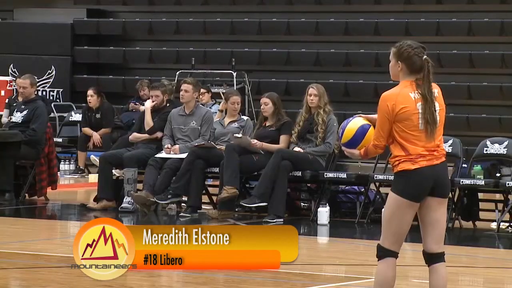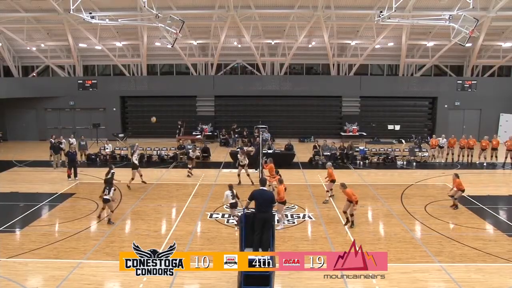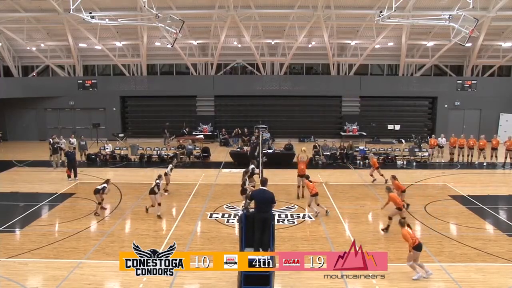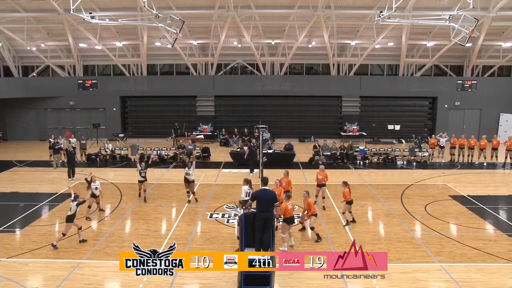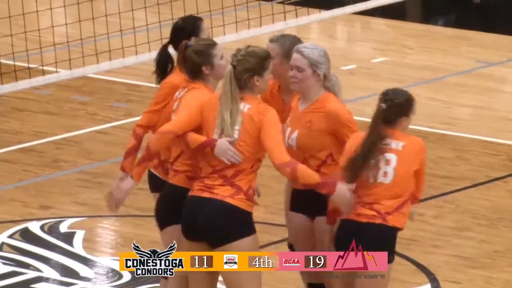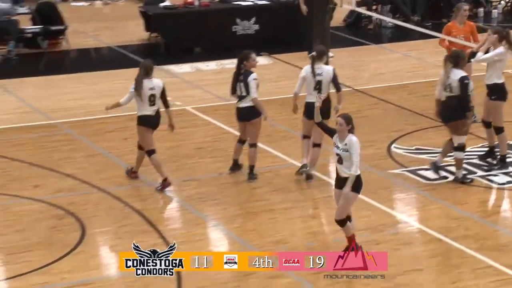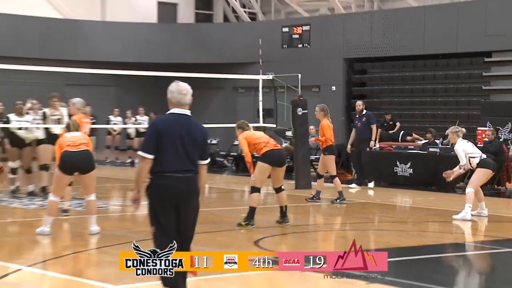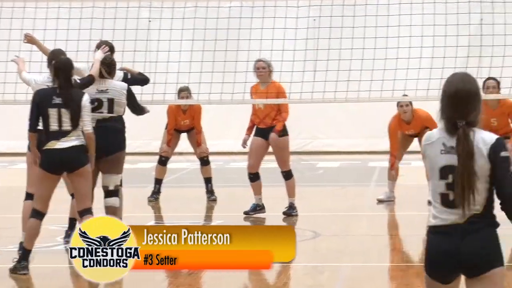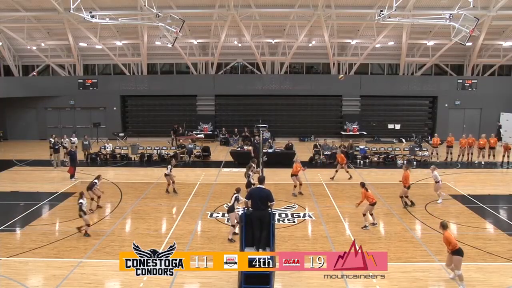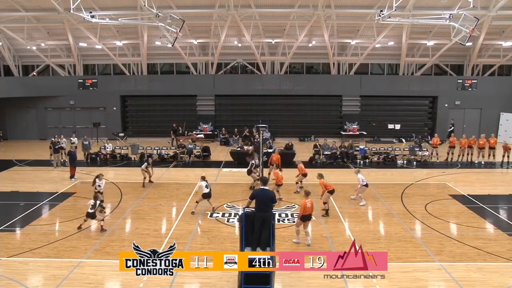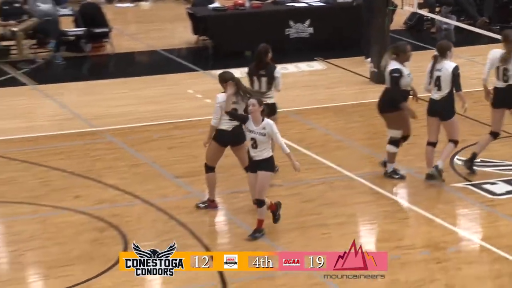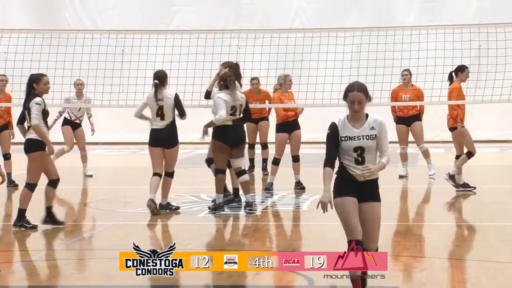Back to Mohawk serving with a really crucial time for Conestoga, as Mohawk has a 19 to 10 lead. Very strong spike, but out of play. Conestoga really needed that point. Now down by 8. There it is, Conestoga battling back. They always seem to find a way to battle back.